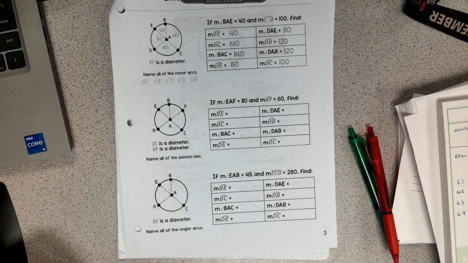In this video, we'll talk about how you can determine what each piece's degree measure is, whether it's an angle or an arc. We'll also talk about how to name all the different arcs in each of the following pictures.